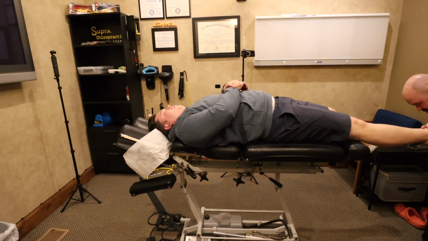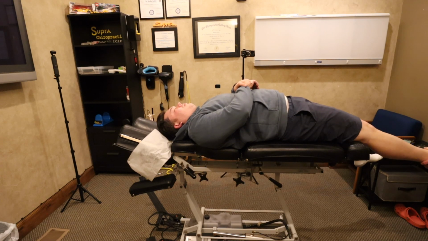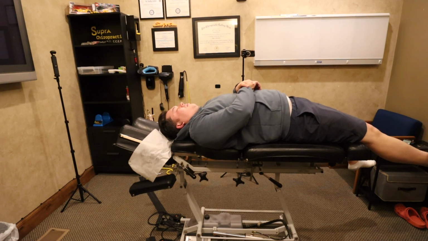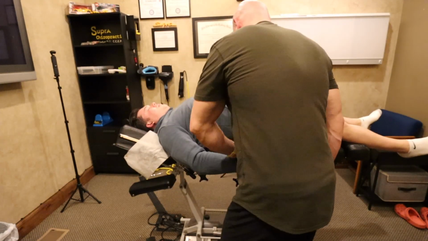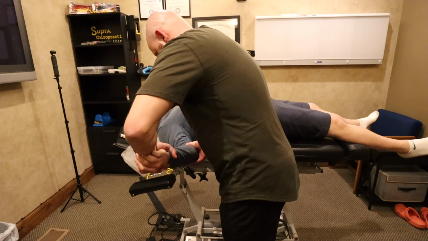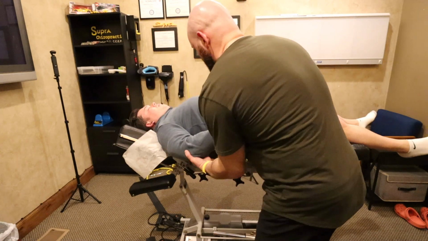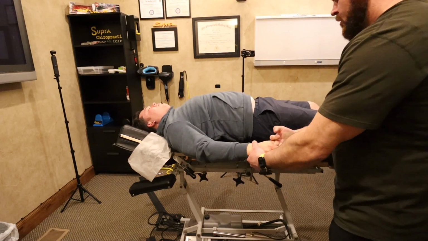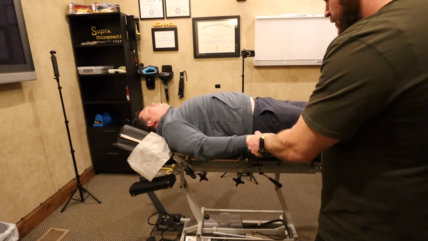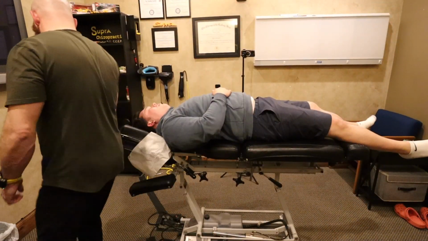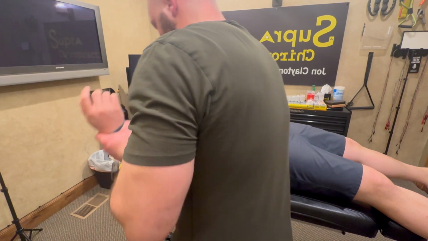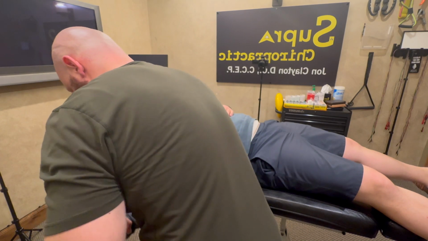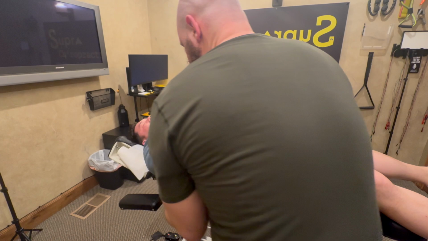Super glued in there. Check them arms. Go there. Easy. Easy elbow.